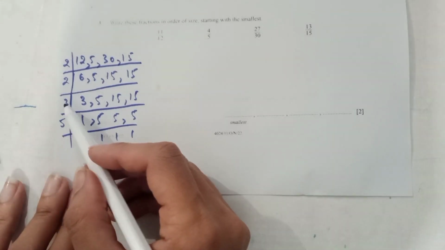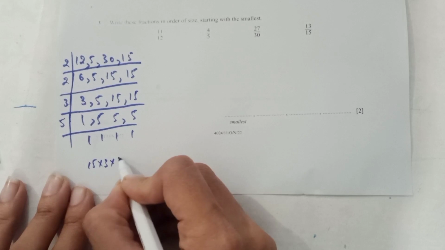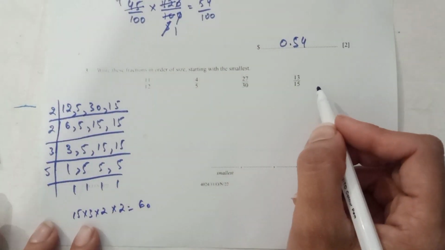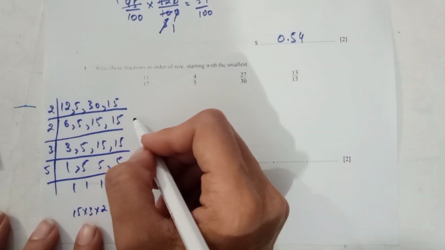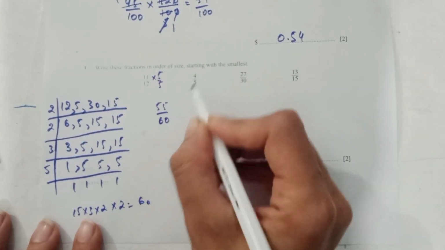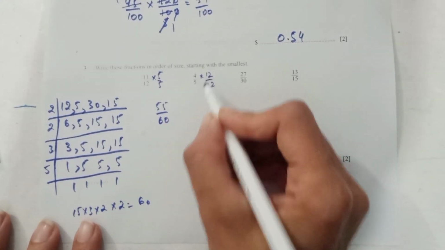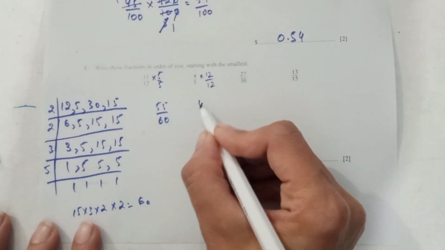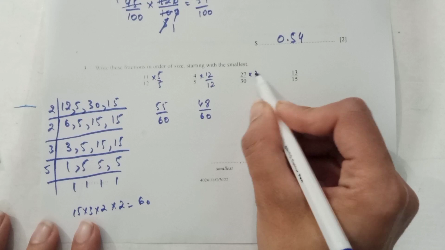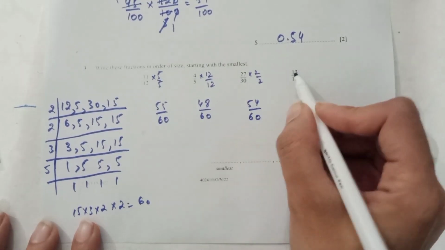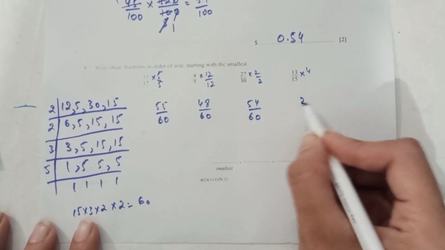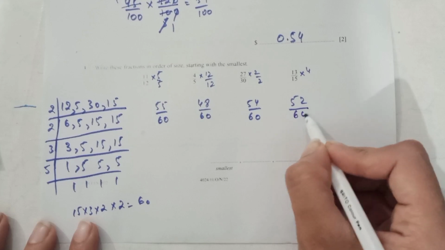First we take the LCM: 2 times 3 is 6, 6 times 5 is 30, and 30 times 2 is 60. It comes to 60. Now all our denominators will be equal to 60. 11 by 12, we have to multiply by 5, and it comes 55 over 60. 4 by 5, we have to multiply by 12, and 4 times 12 is 48 over 60. 27 by 30, we have to multiply by 2, and it is 54 over 60. 13 by 15, we have to multiply by 4, and it is 52 over 60.